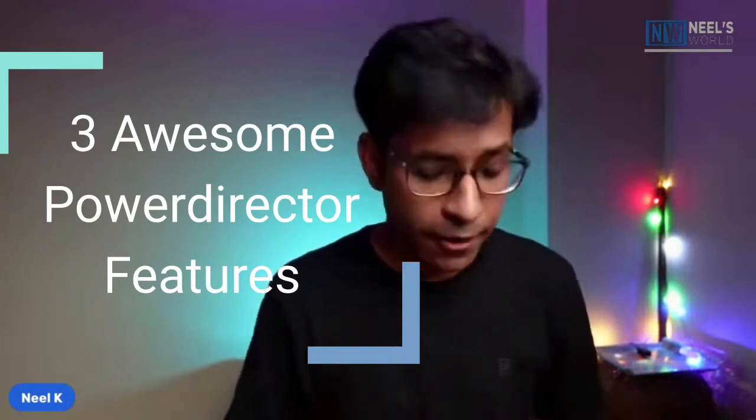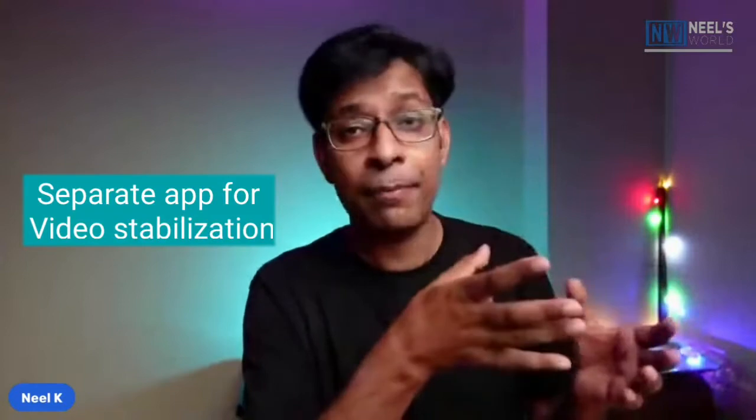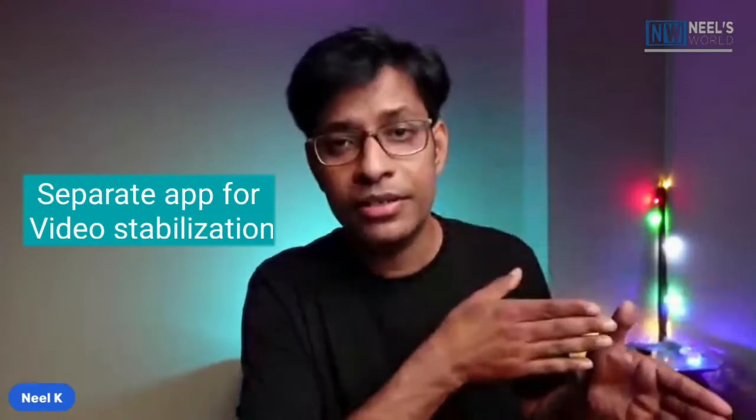So let us talk about one unique feature of PowerDirector, which is very good in my opinion, which I use personally very much in many of my work, is the stabilizer. KineMaster does not have a video stabilizing effect. KineMaster offers a stabilizing app which you need to install independently of KineMaster, and then you can use that stabilized footage inside KineMaster to edit later on. So this is not what I would like to use.